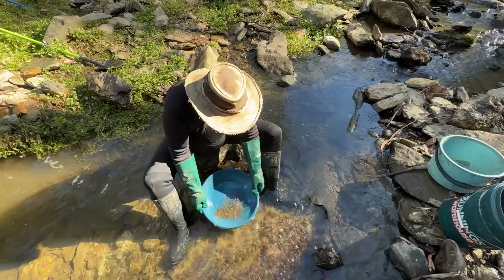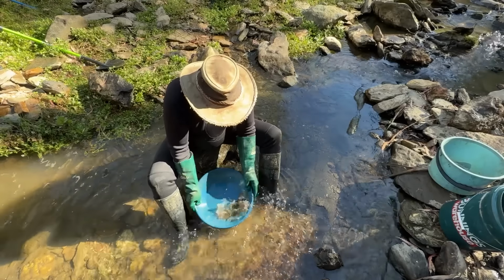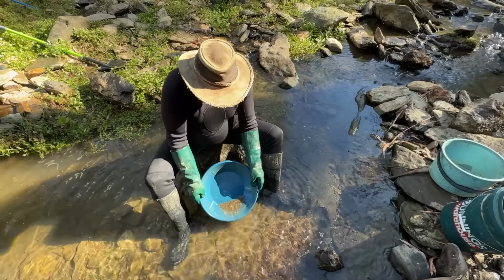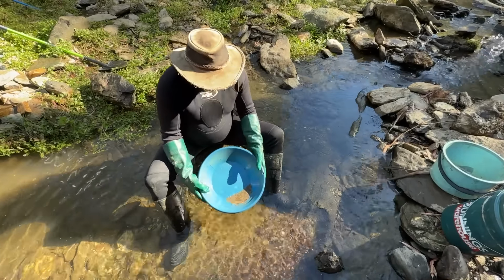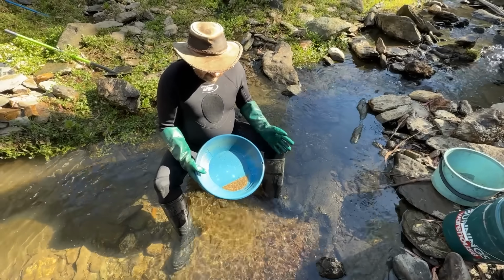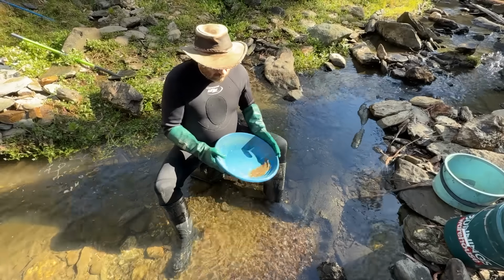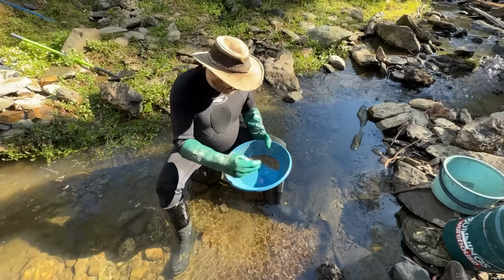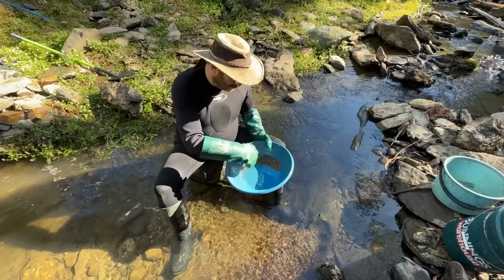The way I like doing it though is agitate, bring the water down to just enough for it to move material like that, and then do a quick bump. What that does is it pushes all the light material off here and leaves all the heavier stuff up there, in which then I can start doing that bump. And you'll see that the gold is now on the tail end.